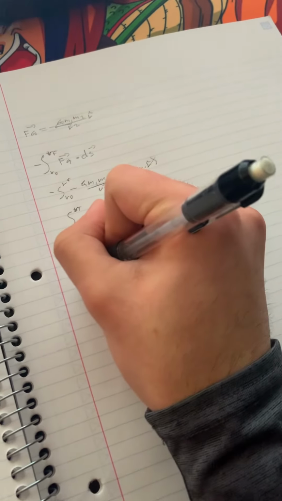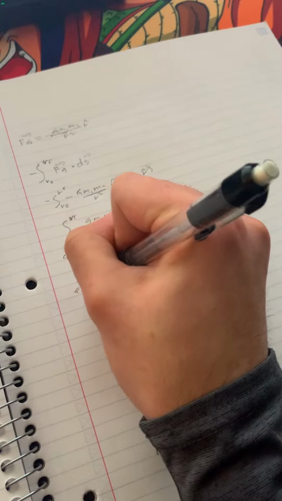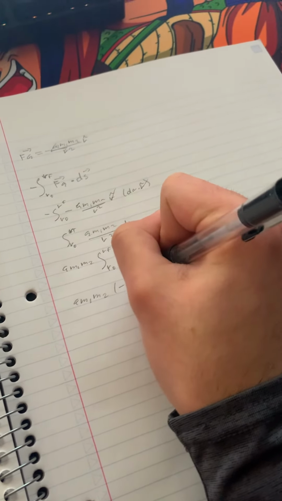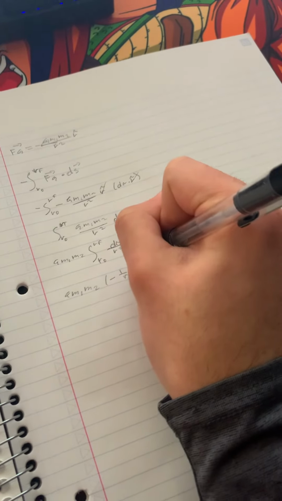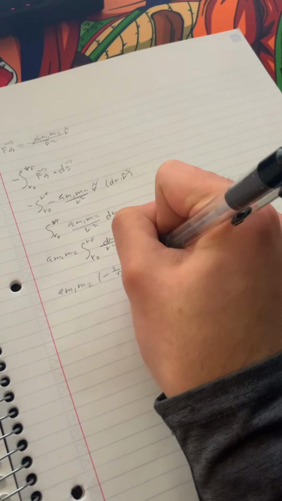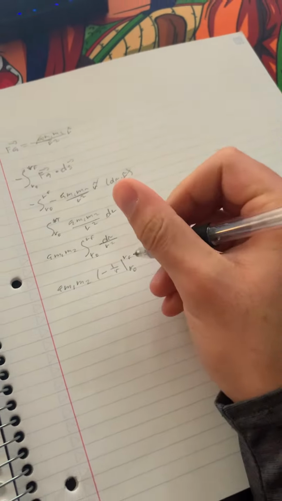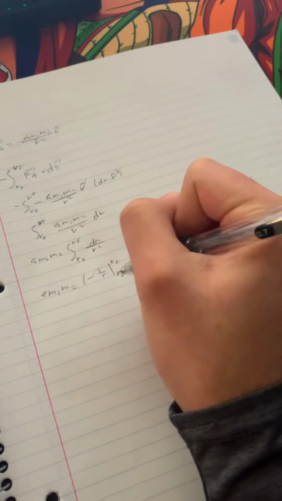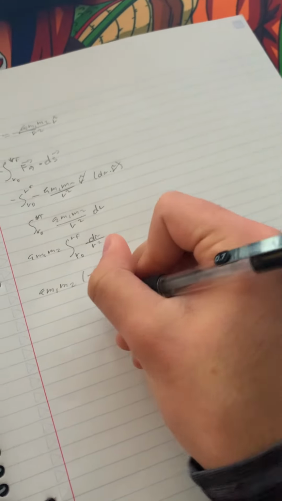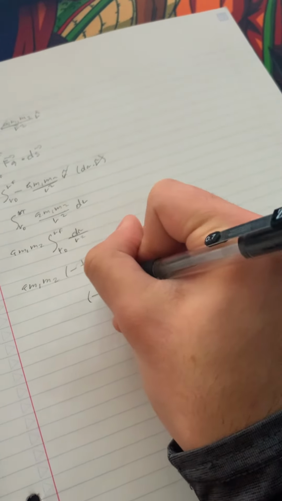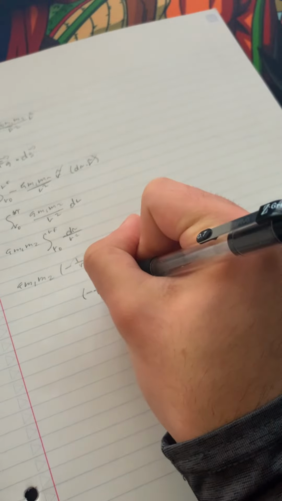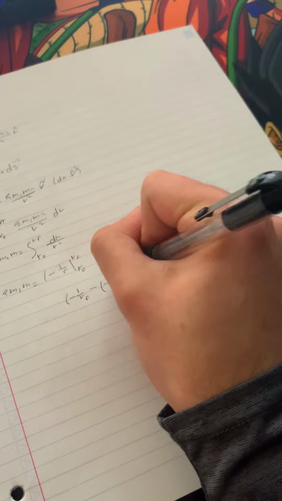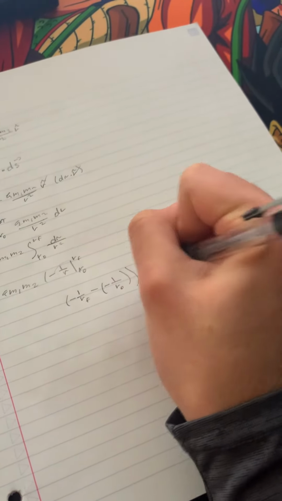And if we do the integration of that, it should be negative 1 over r, from r0 to rf. Now we'll solve this inner part first. It should give us negative 1 over rf plus 1 over r0.